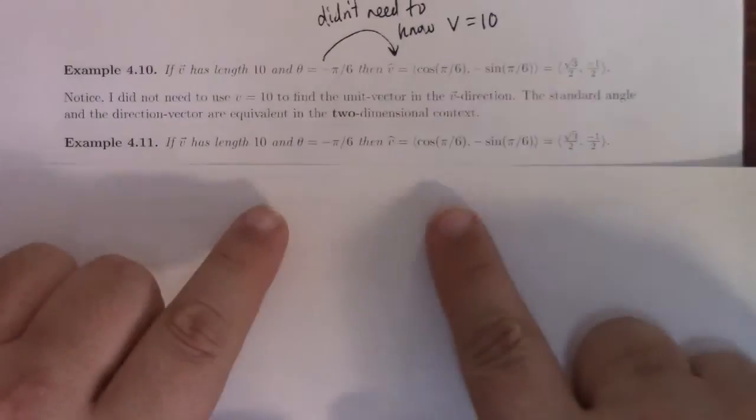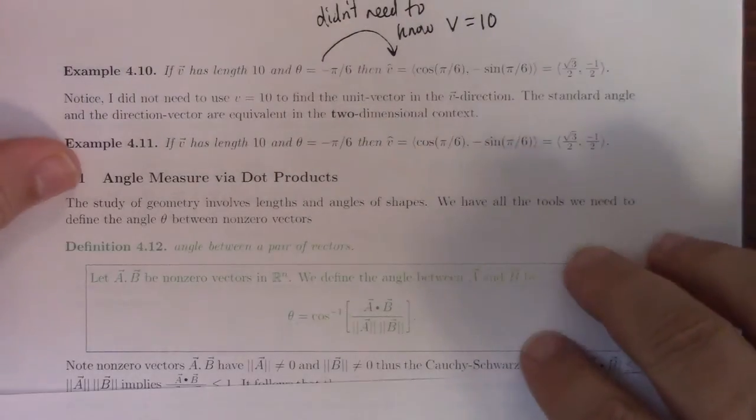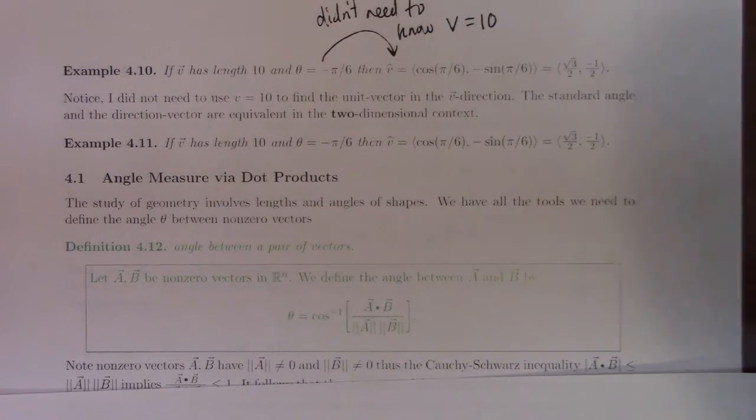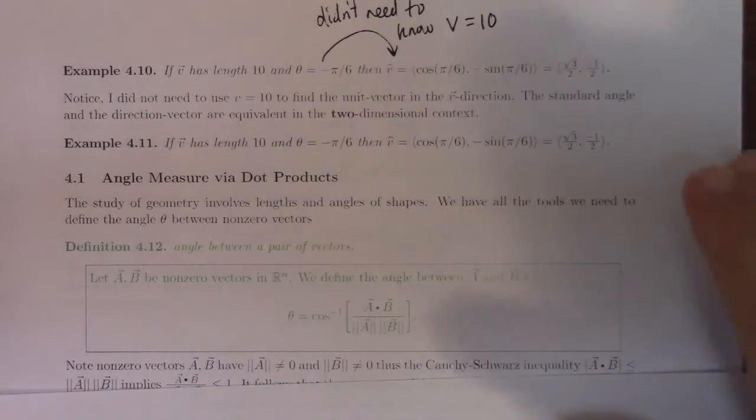So my next example is that again. I guess I'm really grinding that axe there, aren't I? Okay. So we can define angle measure via dot products.